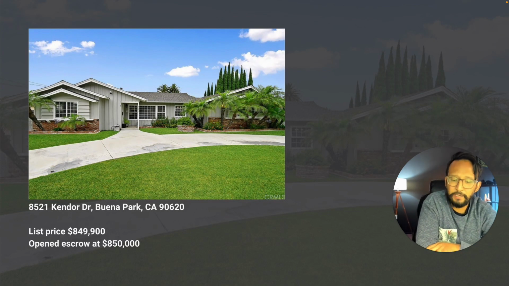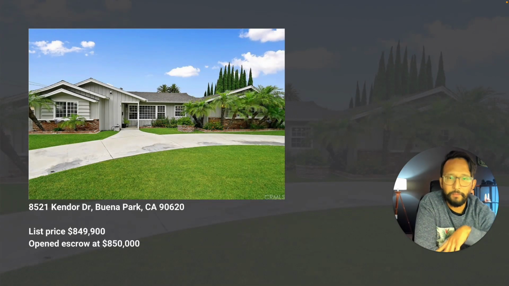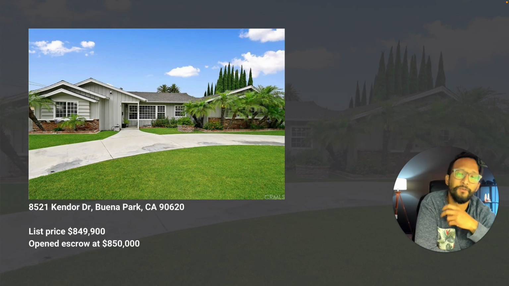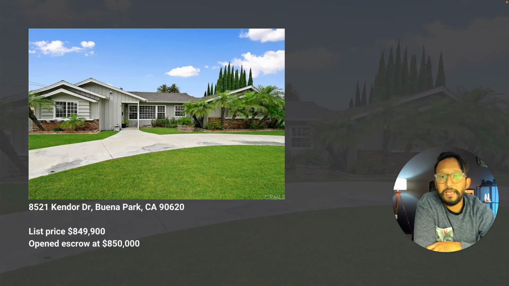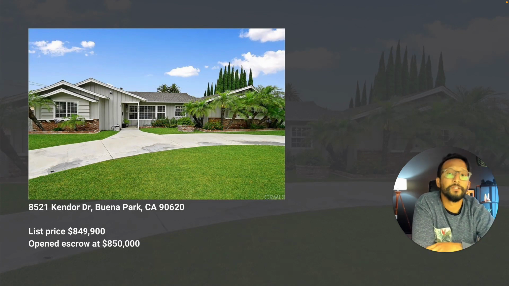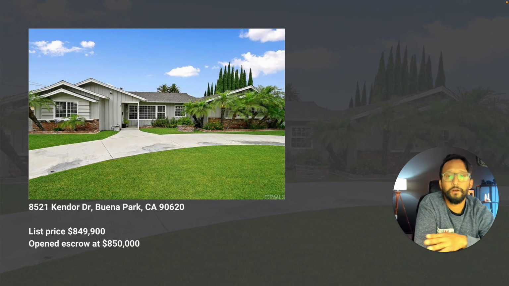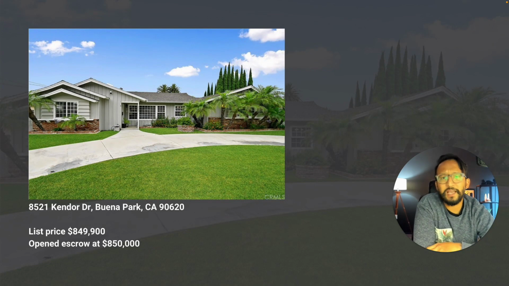So we hit the market. I did my marketing. We hit the market at $849,900. We did receive multiple offers that first weekend. We had like 5 offers. They weren't crazy over asking, but we ended up accepting an offer for $850,000. So we opened escrow. The buyer started their loan. They did their inspections. They ordered an appraisal, and our appraiser came to the property. The appraiser took pictures, did measurements. I met the appraiser. Super nice guy.